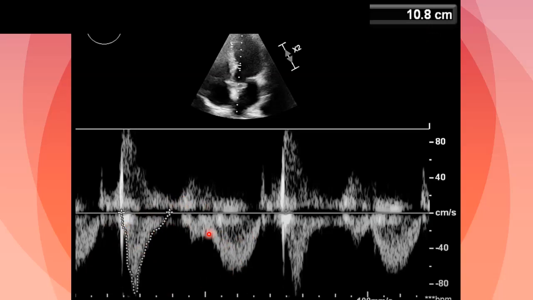Perfect, right? So this tracing is after the aortic valve closure, and also there's a mitral inflow here. So you know that this is not the tracing of the VTI.